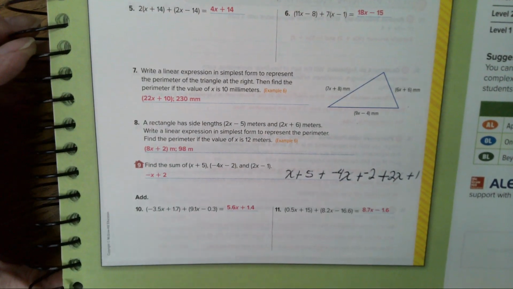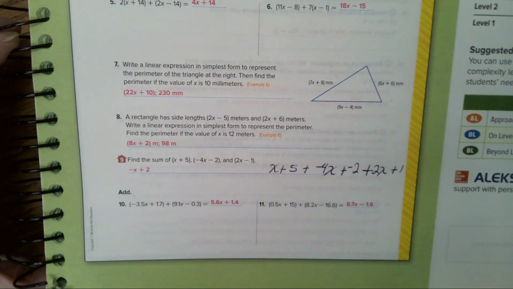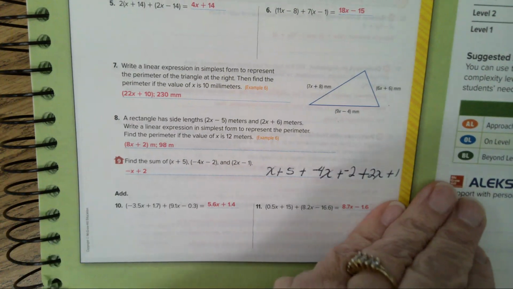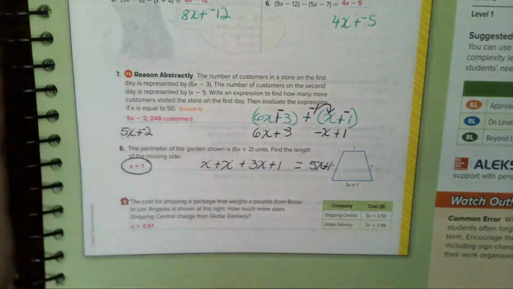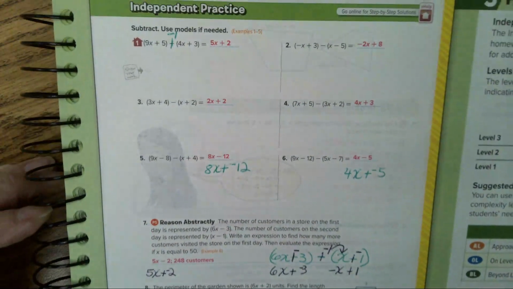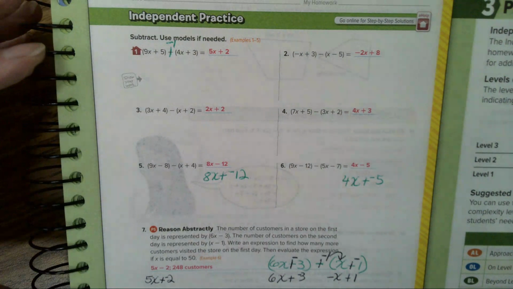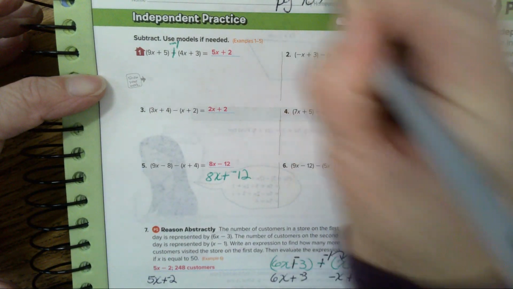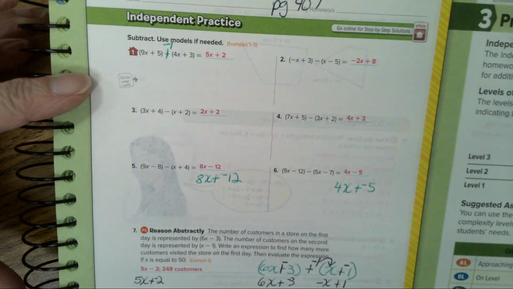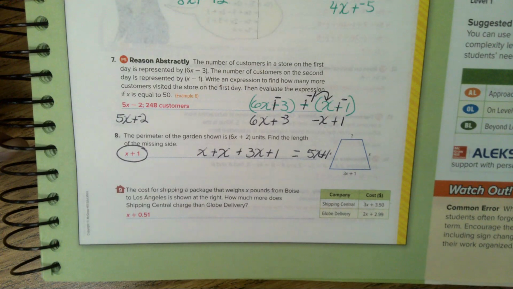And here are 8 and 9. You didn't have to do 10 and 11, but if you wanted to do them, you can. All right. Now, the next page that you had to do for homework was 407. Feel free to pause at any time. If it takes longer for you to grade your paper, once again, this is page 407. And here's the bottom part of page 407.